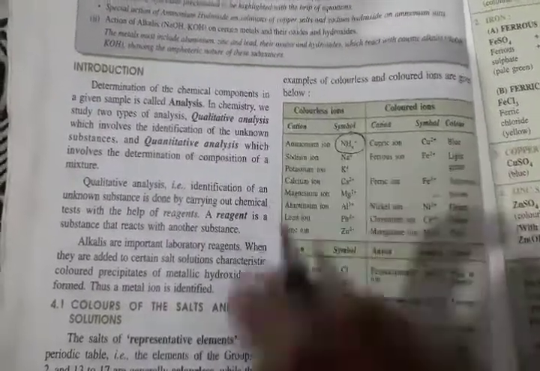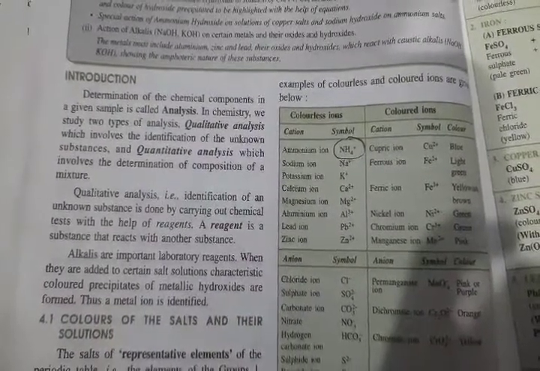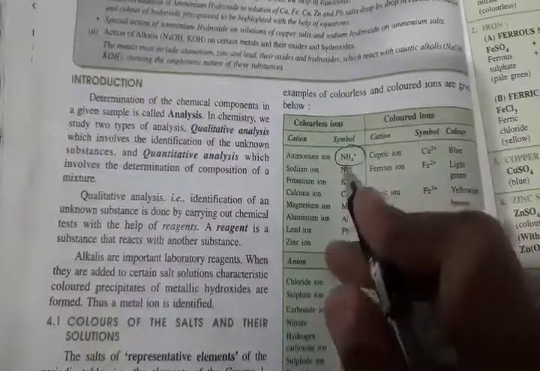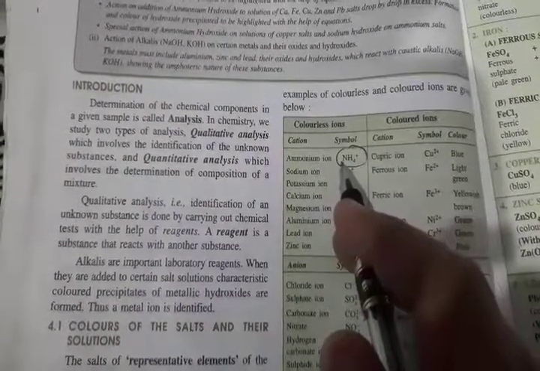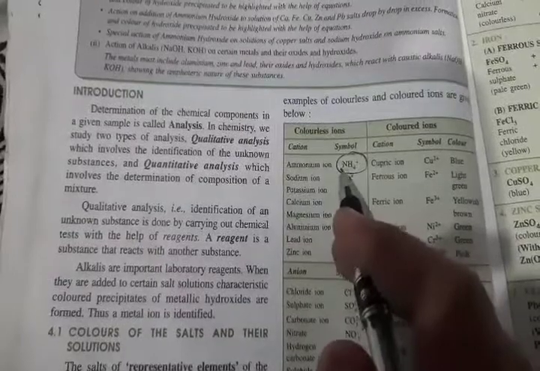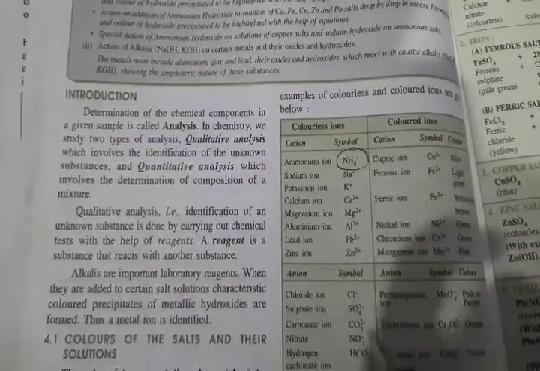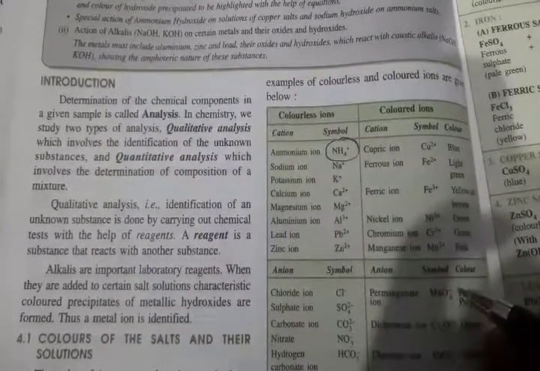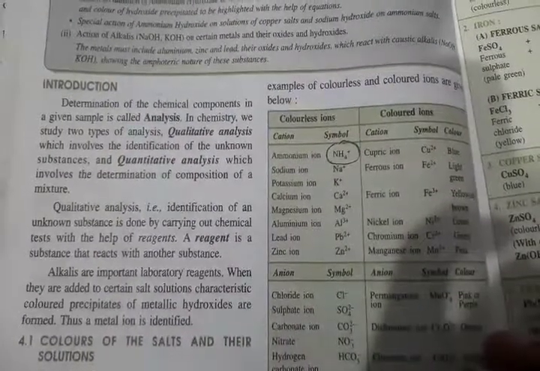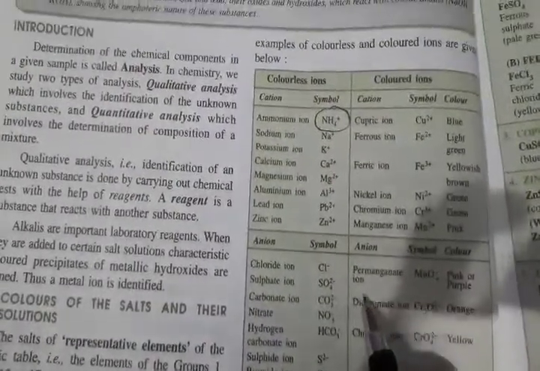Name a positive colorless cation, right? So you have to write NH4 positive, because in this case no metal is used here, and it is colorless, right? Some colorless non-metallic ions are also there, and some colored anions are also there, right? For example, the permanganate anion.